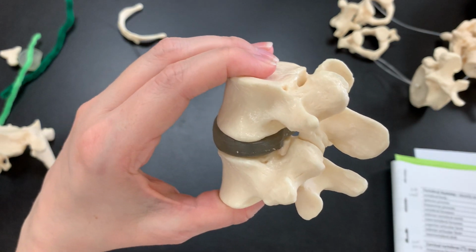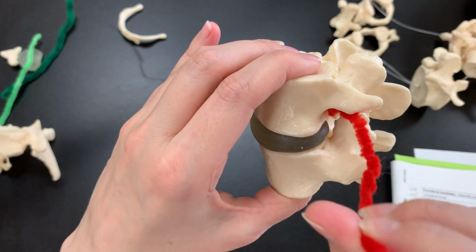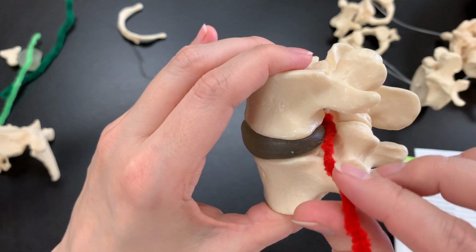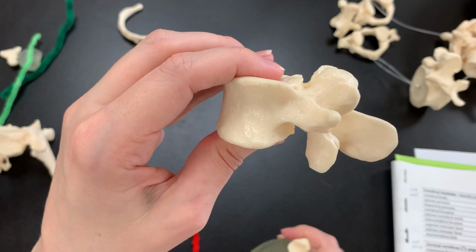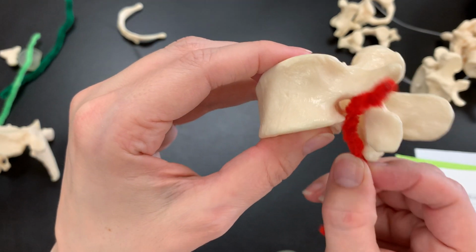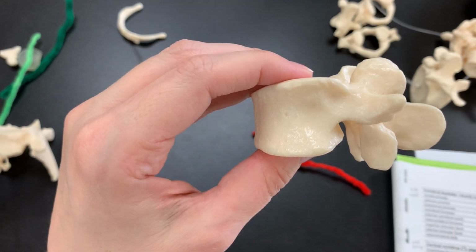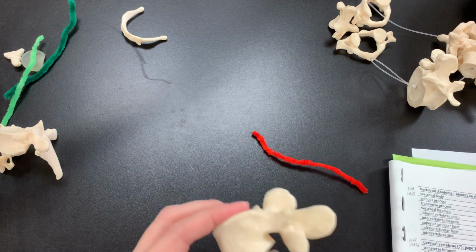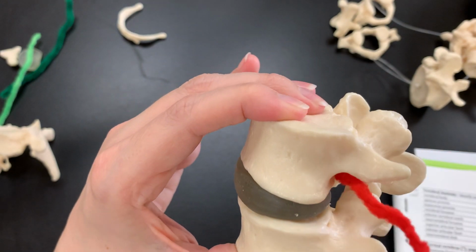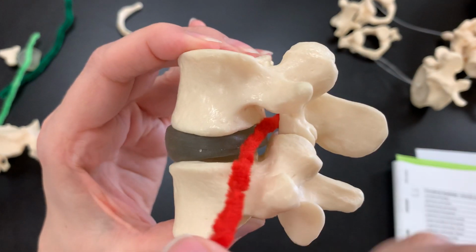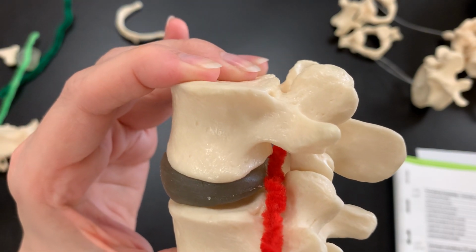And we also need this hole right here. This is the intervertebral foramen. Now, when we have just one bone by itself, this part of it is called the inferior vertebral notch. I'm sorry, the inferior vertebral notch. I should look at it before I say it. But when you have the two bones together, then it is the, make sure it's showing, there we go. This hole that goes through here is the intervertebral foramen.